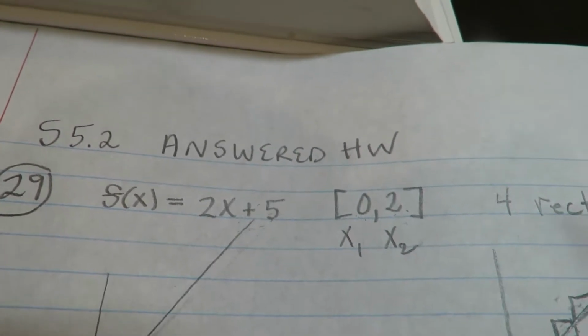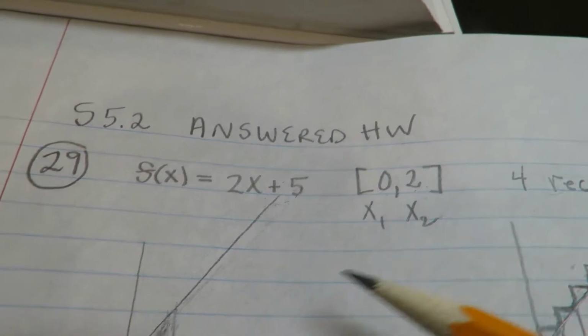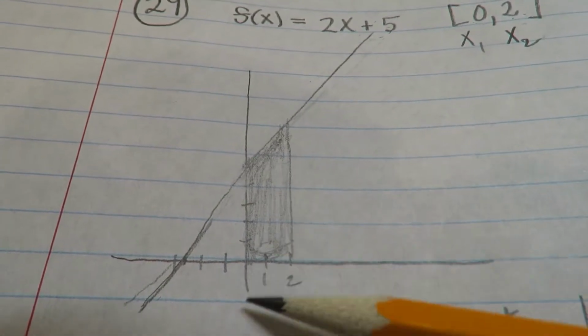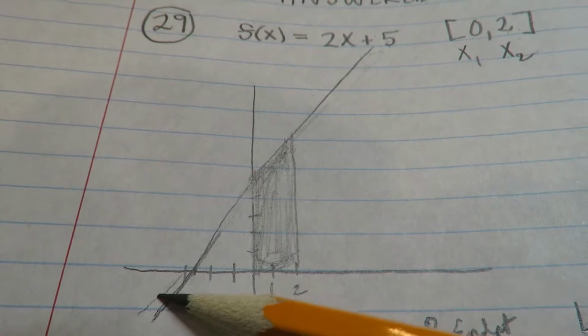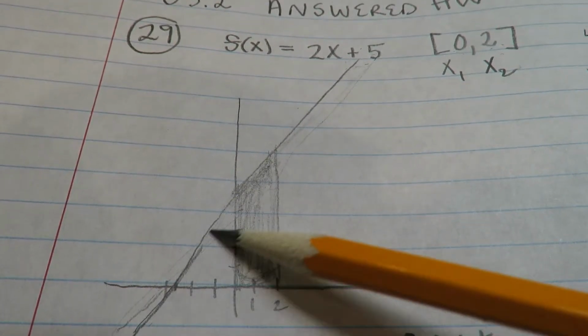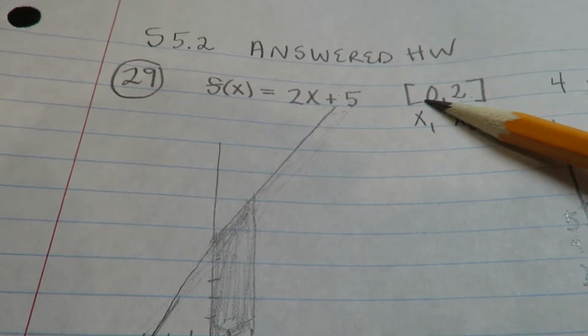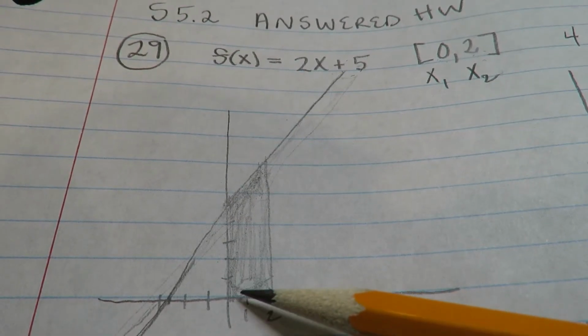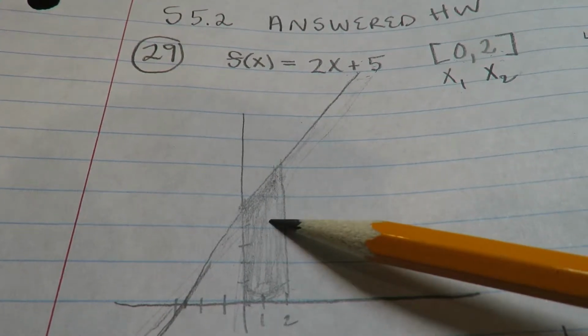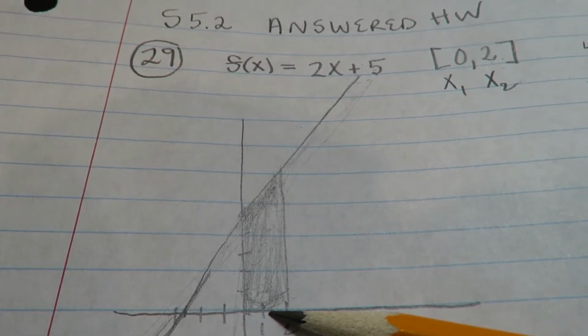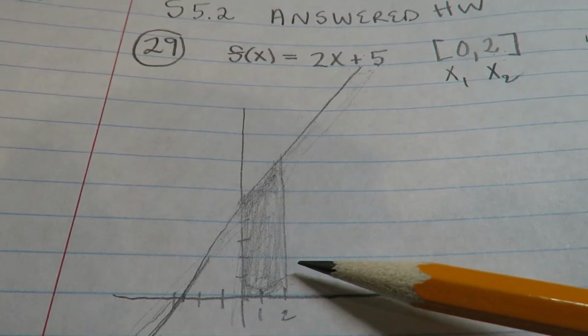This is a domain for 4 rectangles. Now what I did real quick when I was first looking at this is I like to just draw the graph. I'm very visual. So here's the graph, 2x plus 5. And we want to find the area in between 0 and 2. So this is the area that we want to calculate. And we want to calculate that with 4 rectangles.